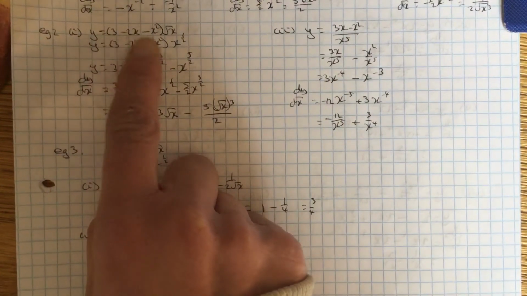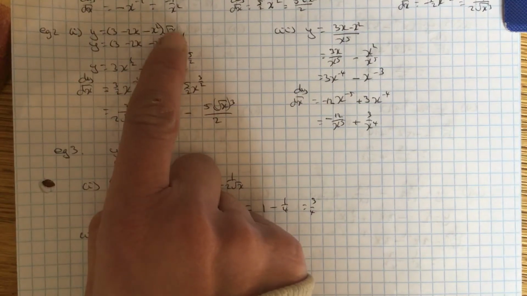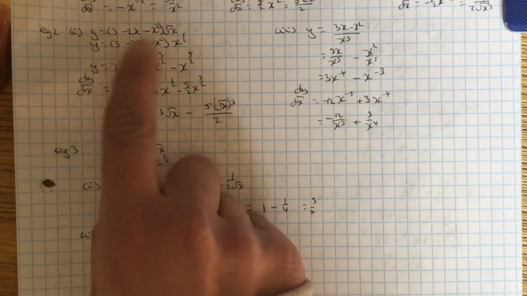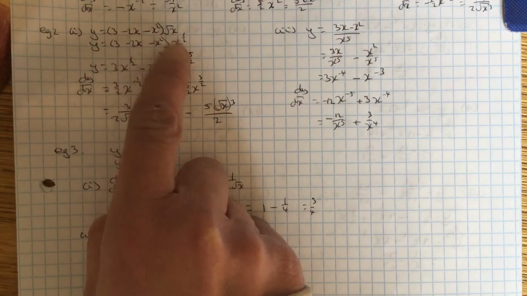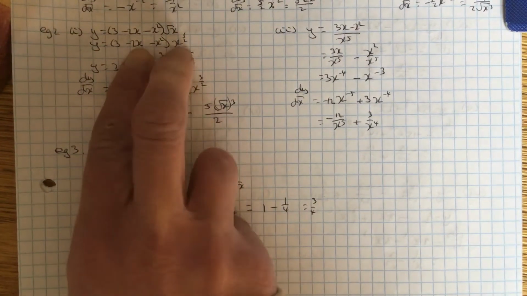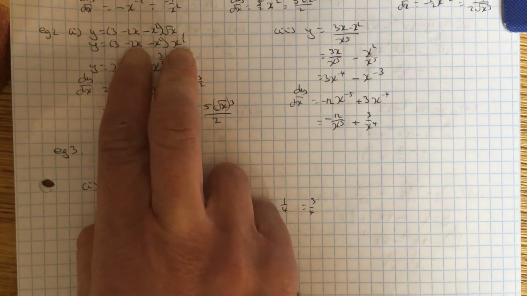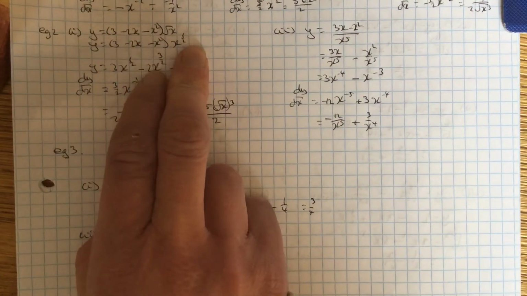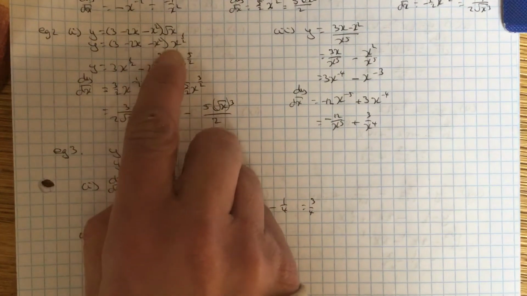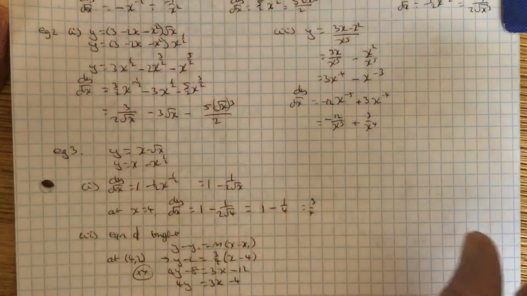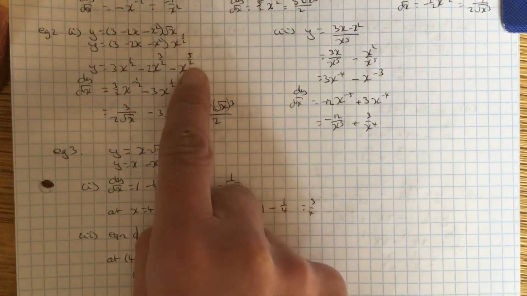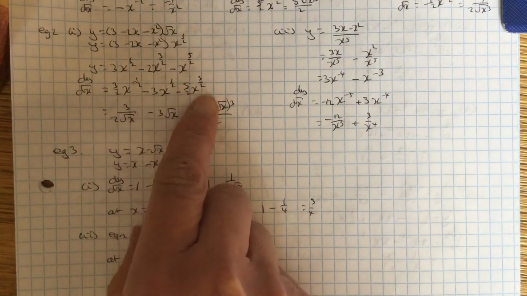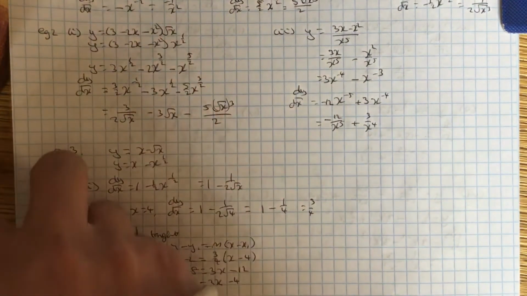So first of all, you have to expand out this bracket. That is x to the half. So it's 3 times x to the half minus 2x to the 1 times x to the half. Multiplying numbers, add the indices. So 1 add a half is 1.5 or 3 over 2. Then multiplying these two out, it's minus x squared times x to the half. Add the indices, so it's 2.5 or 5 over 2. Then just differentiate your normal way, power to the front and take 1 off.